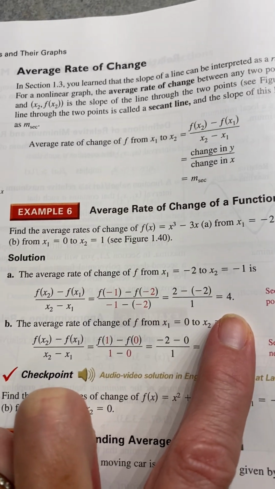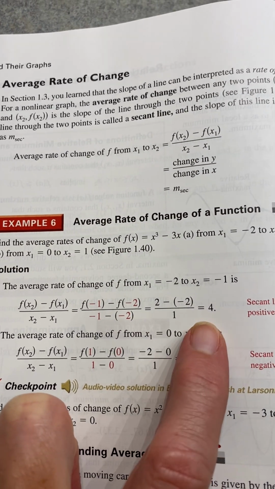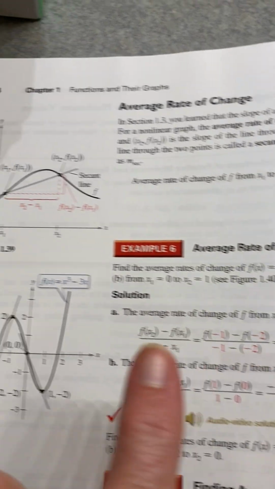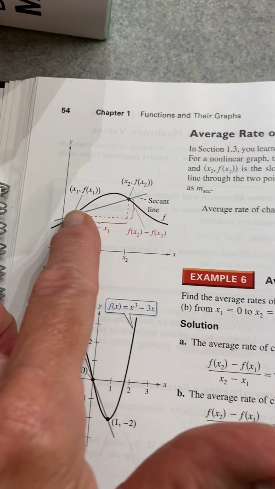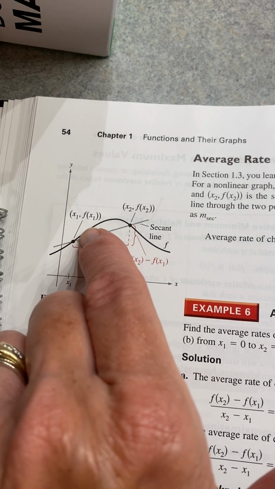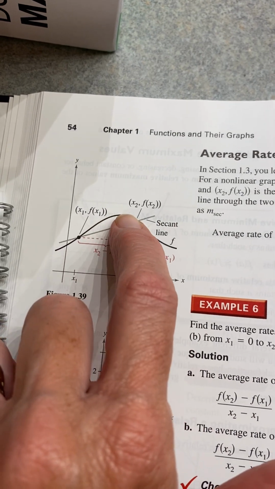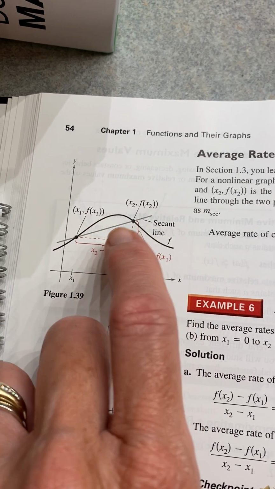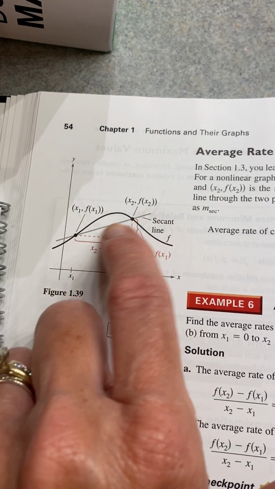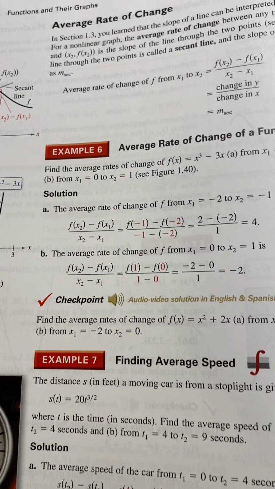So hopefully that's clear. So this would be the average rate of change. Along a curve, the rate of change is the derivative of the curve. That requires calculus. Right now we're just finding the average rate of change between 2 points.